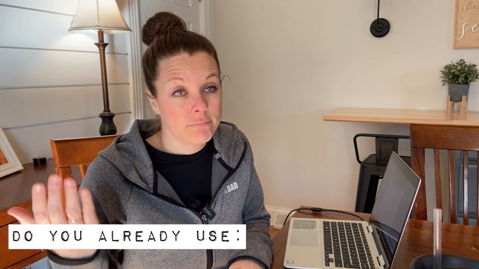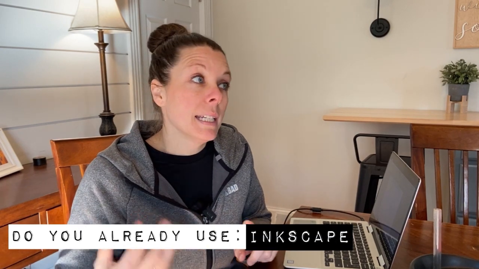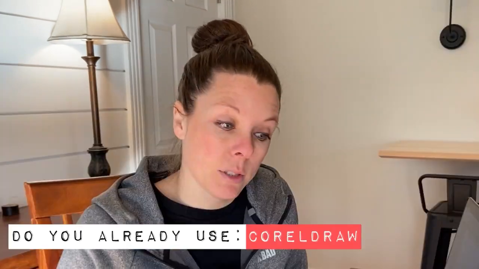So if you're anything like me and learning to design from scratch in a brand new software sounds horrible, like it did to me, the good news is if you already design in, let's say, Adobe Illustrator or Photoshop or Inkscape. I use CorelDRAW, which pretty much no one's heard of, but I use it for my laser.